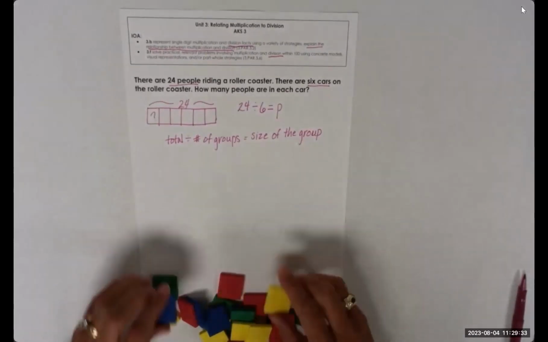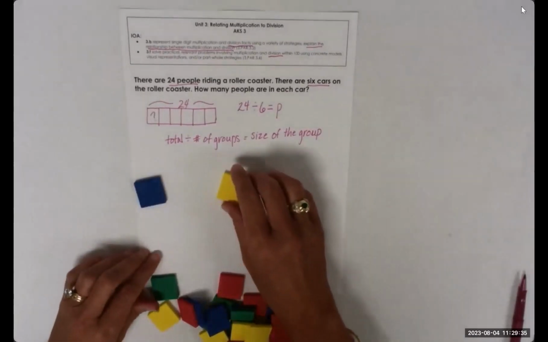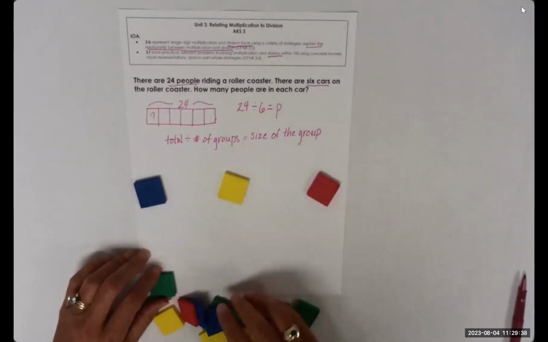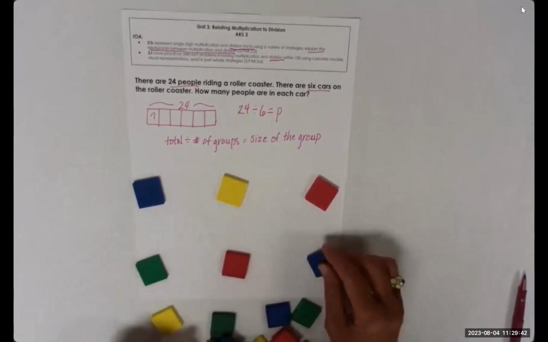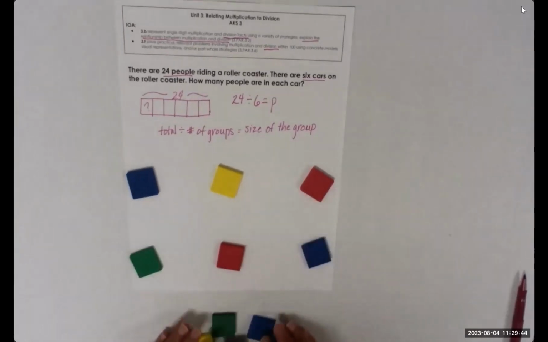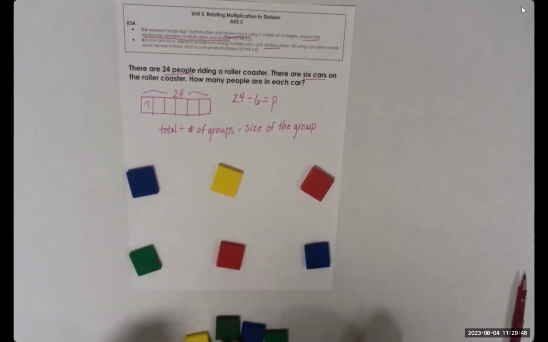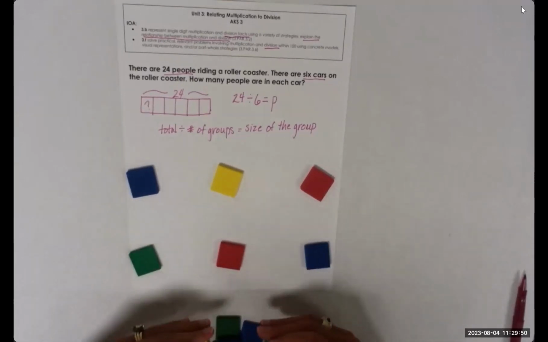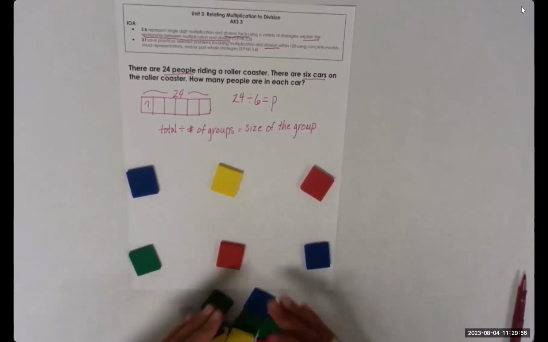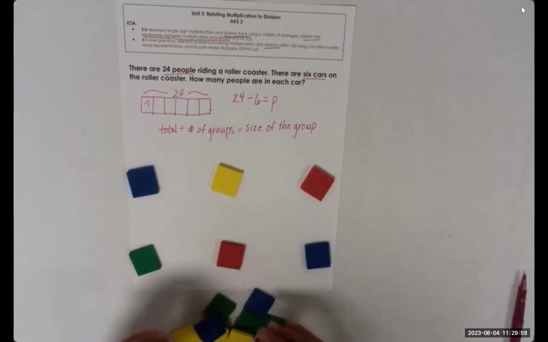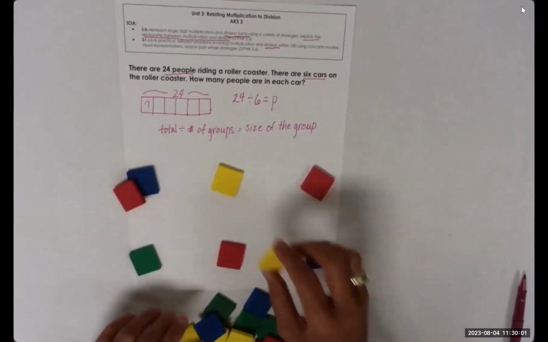So I'm going to go ahead and place one person in one car, another person in the second car. There's a person in the third car, the fourth car, the fifth car, and the 6th car. So I have my 6 groups started, and there's one person in each. Your students will equally share these color tiles into each group until there are no more color tiles to be equally distributed. Okay, so I'm going to go here and put there's 2.